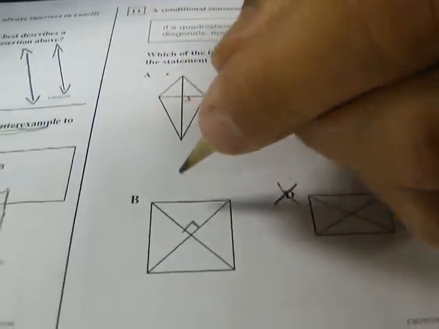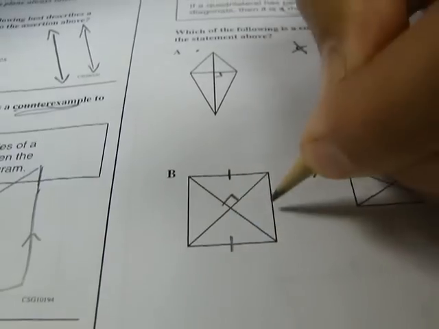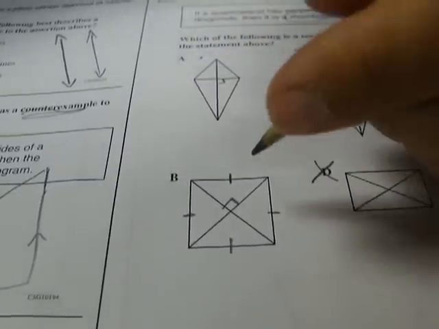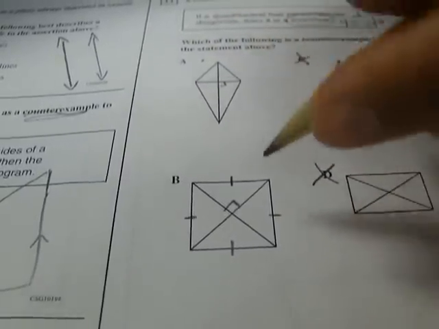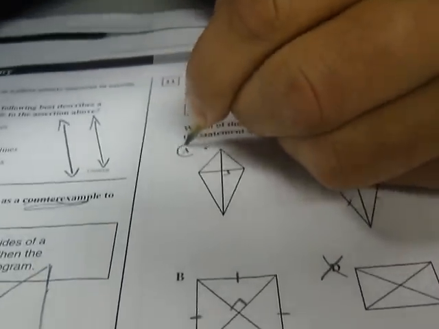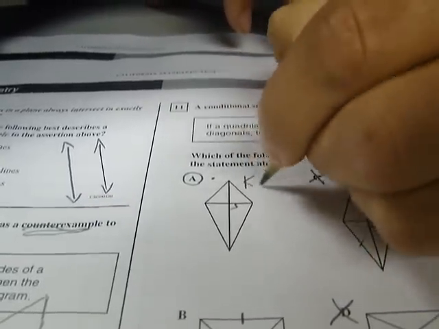And this one, I know it's kind of a trick. You think, well, that's a square, it's not a rhombus, but here's the thing. It has 4 congruent sides, so even though it is a square, it's also a rhombus. So, a square is a special kind of rhombus. So it still is a rhombus, leaving A as the only one that does have perpendicular diagonals, but is not a rhombus. It is, in fact, a kite.